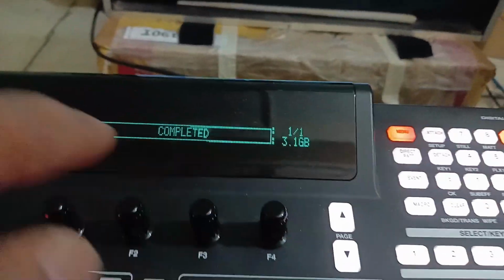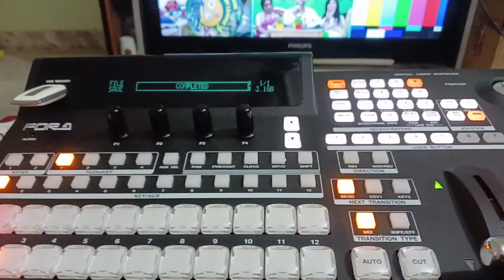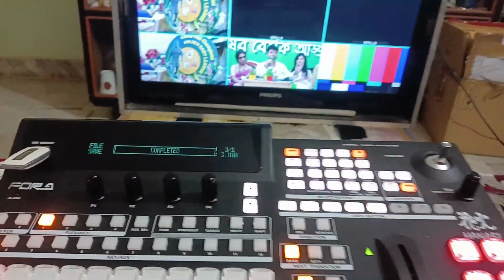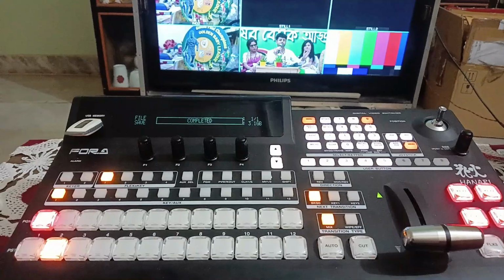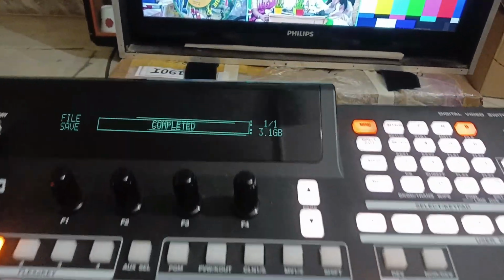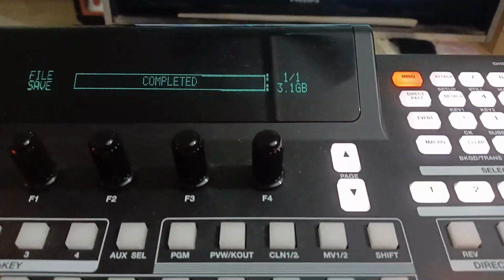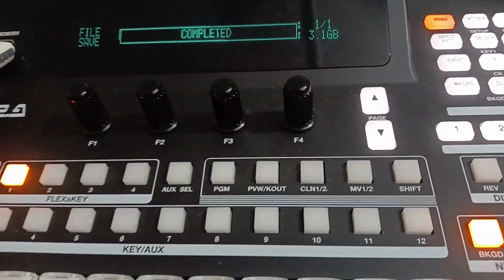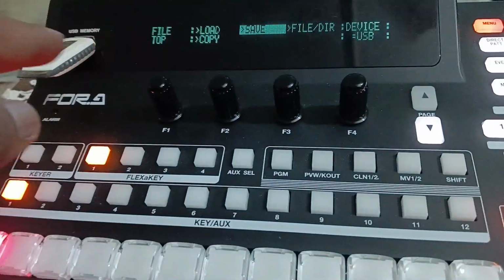So the current status of this switcher, including keys, events, multi-view, everything in this switcher currently in this position, is saved as a file named 0 data in the pen drive.